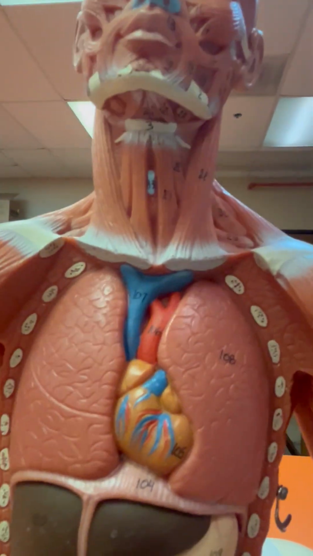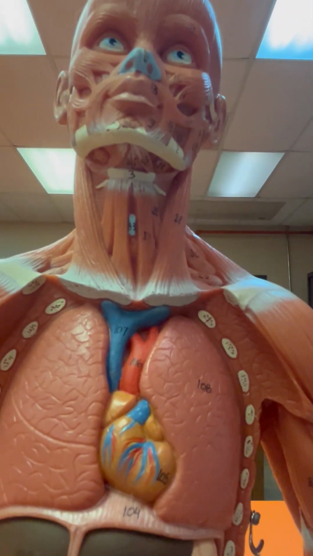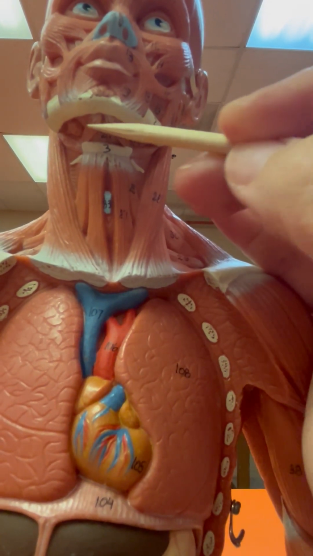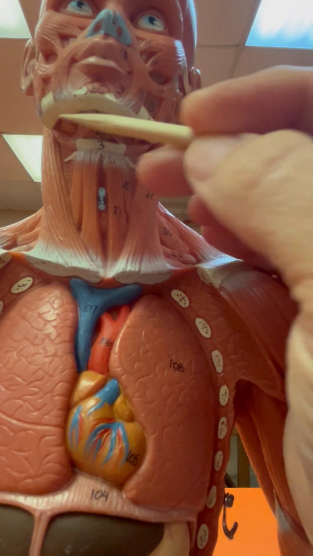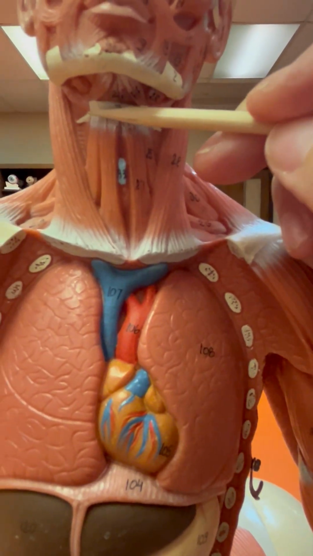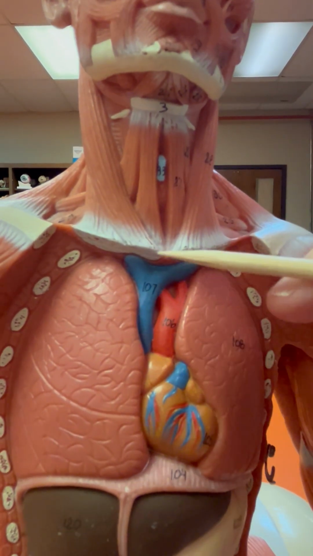Now, if I'm looking up underneath the neck, I can see my digastric muscle here. I can see the mylohyoid, which goes across the whole thing. But when I'm looking at the neck, this right here is the hyoid bone. The sternum would come down right here.